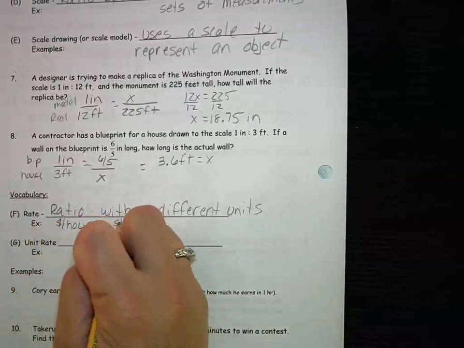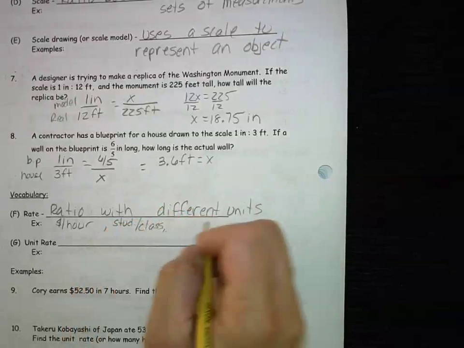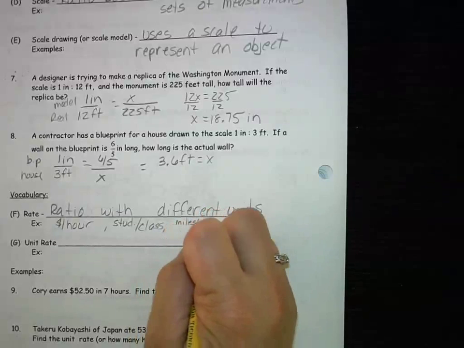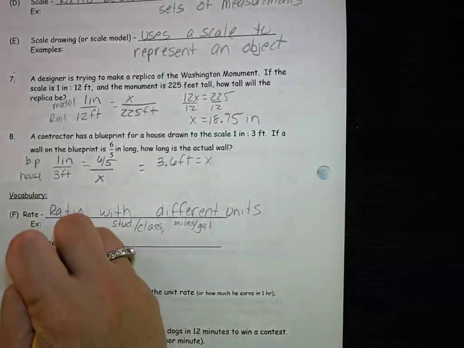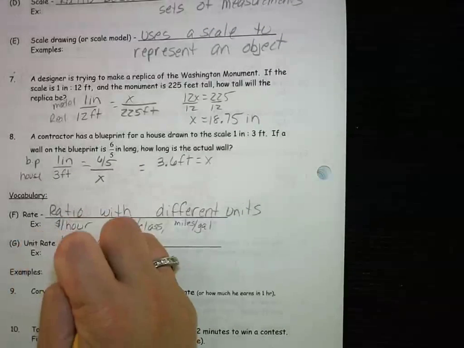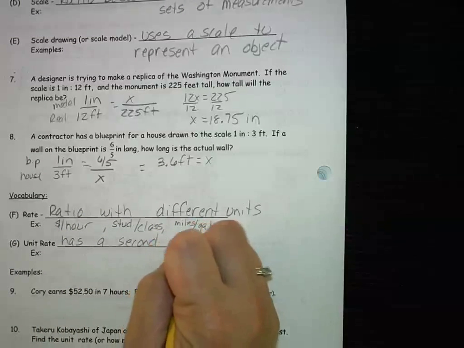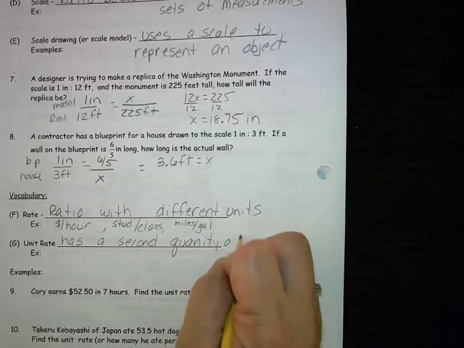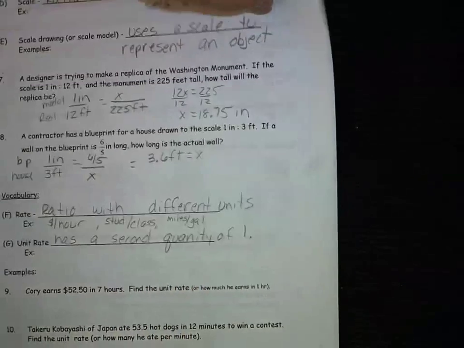It might be something like students per class. It might be something like miles per gallon. Many different options. And a unit rate has a second quantity of 1. So the unit rate is always, the unit is 1.